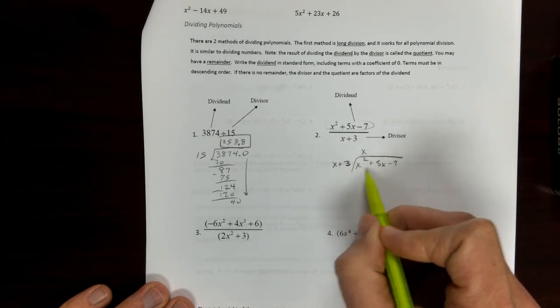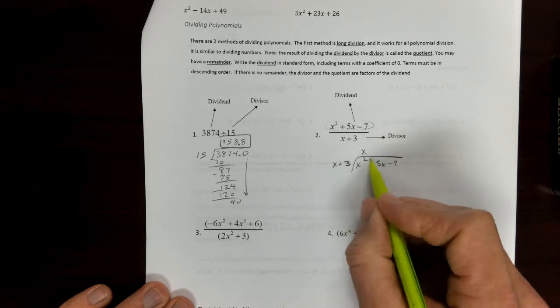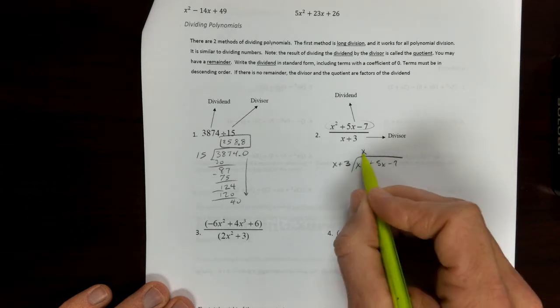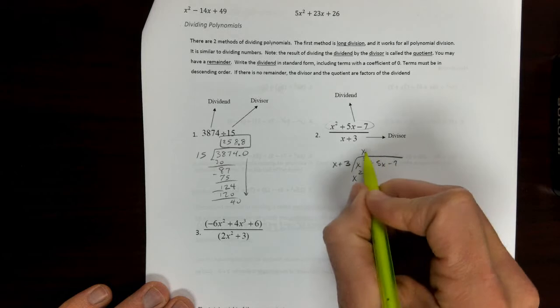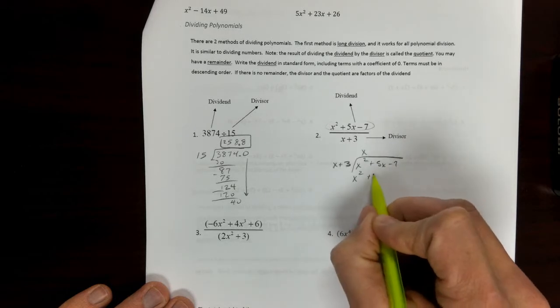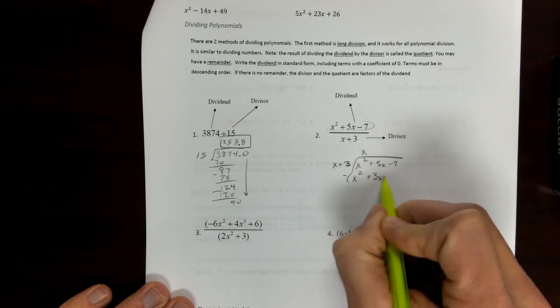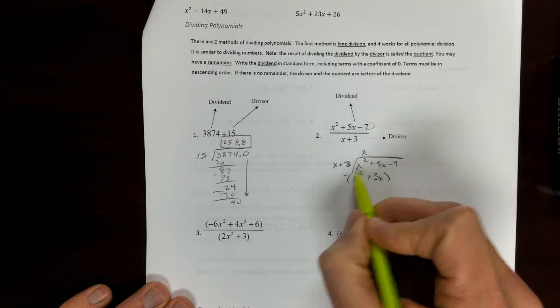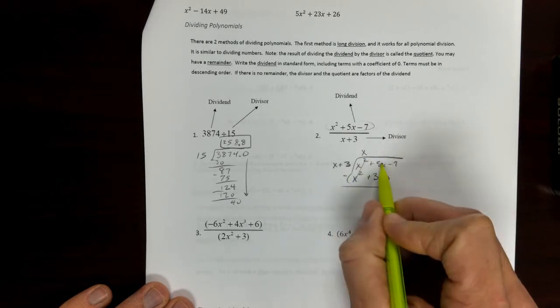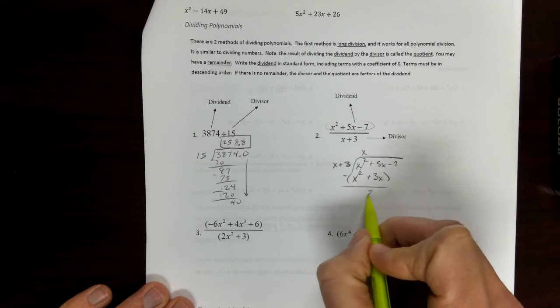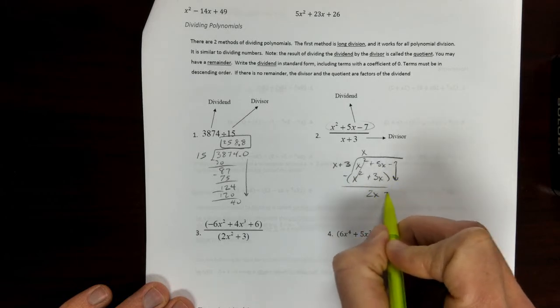Now we want this same exact term, right? So we want a positive x squared because this is a positive x squared. So x times x gives me x squared. And then x times positive 3 is a positive 3x. Now we're going to subtract this entire piece. So x squared minus x squared, those go away. You've got 5x minus 3x. That's going to give me a 2x. We bring down this minus 7.